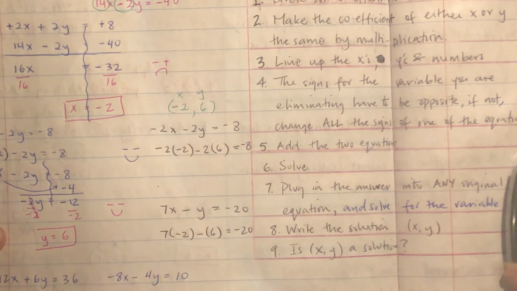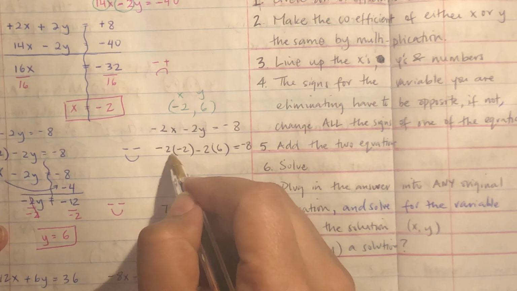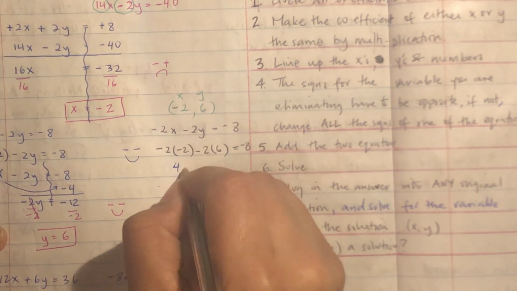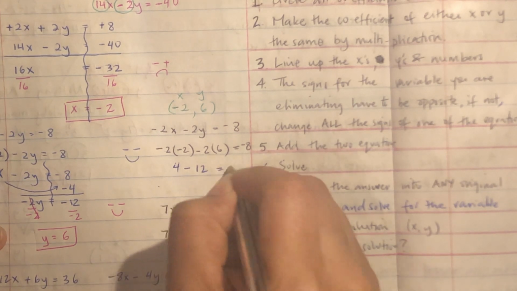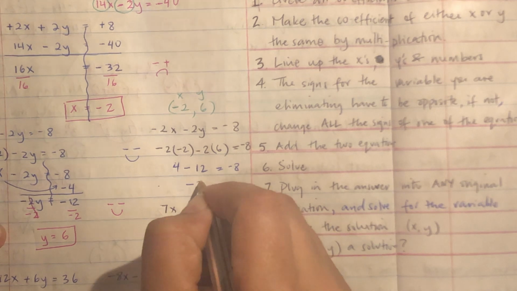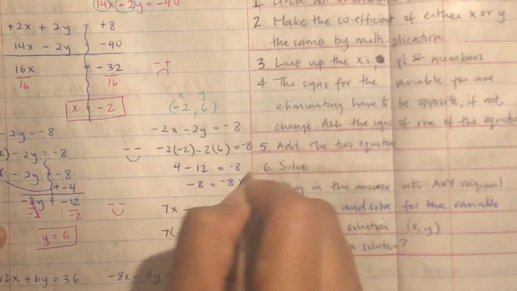I'm just going to do this by hand. Negative times negative is positive. 2 times 2 is 4. Negative 2 times 6 is negative 12. Is that equal to negative 8? Positives are meeting negatives, and the negatives are going to win by 8. So we did that correctly.